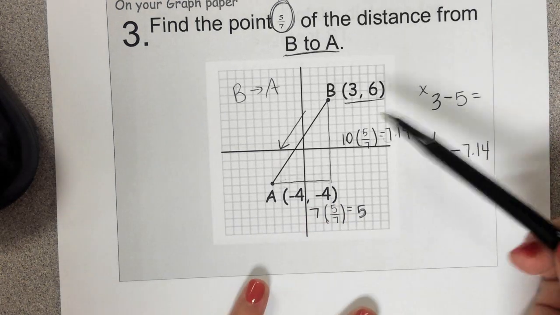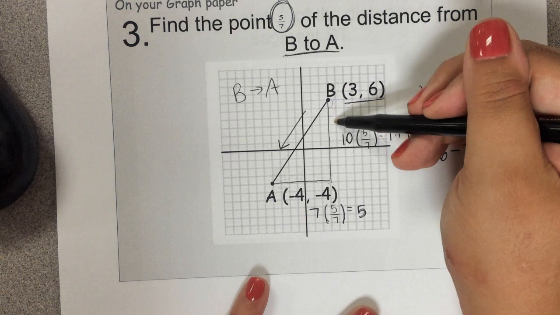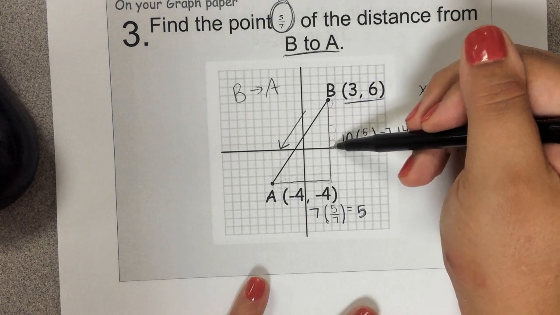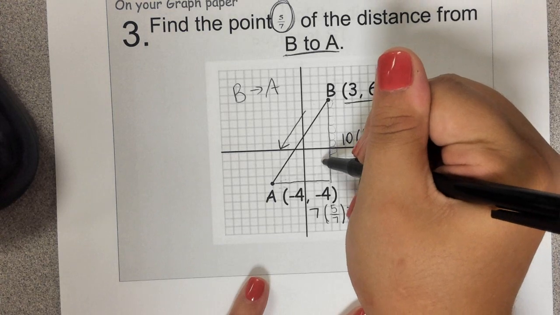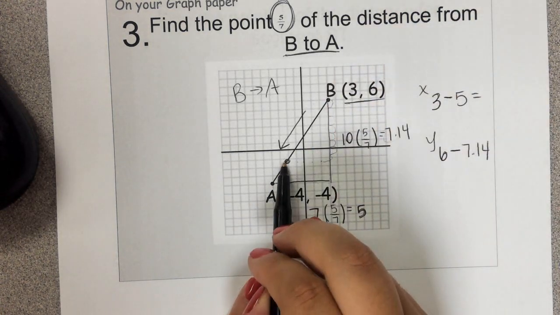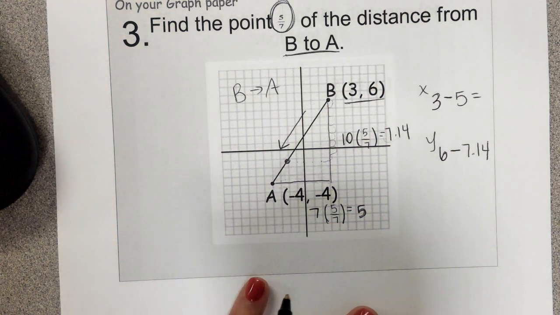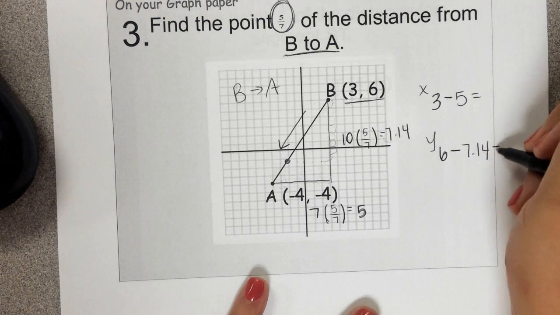So hold on, pause, sorry. I could totally go down from here, 1, 2, 3, 4, 5, 6, 7, and then do the 0.14, and then go over 1, 2, 3, 4, 5. This is totally where it is. But do I really know that exact answer? No. So that's why I'm doing this right here.